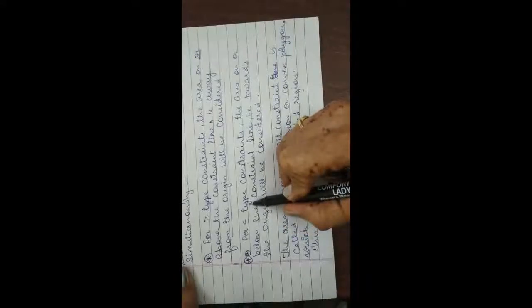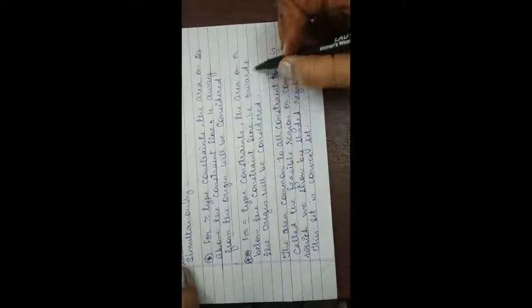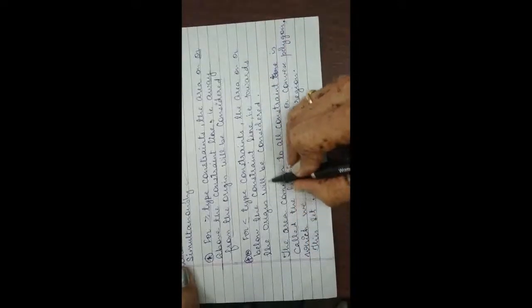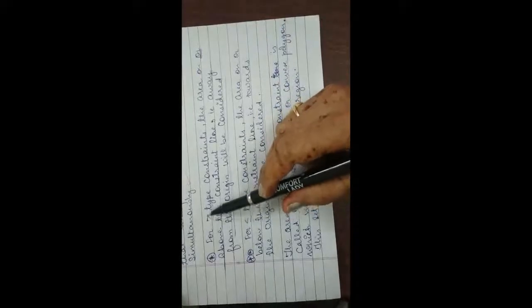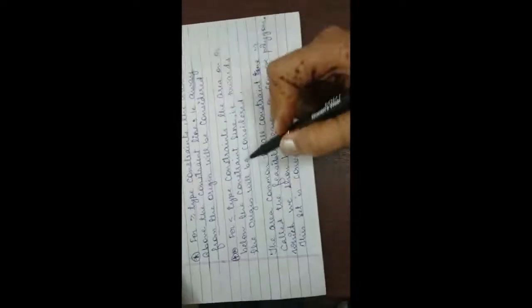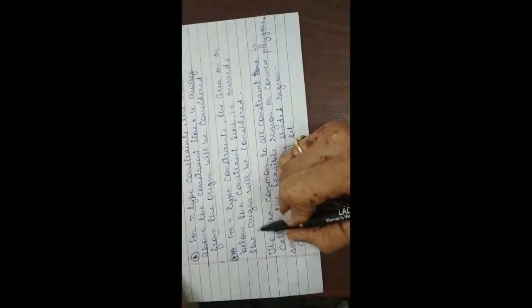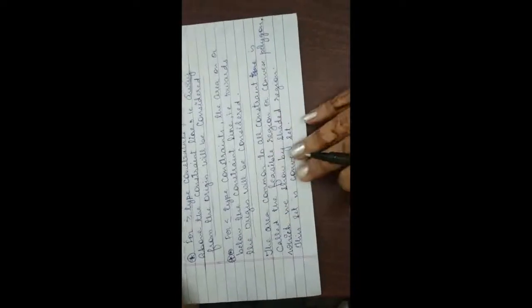For less equal type constraints, the area on or below the constraint line, that is towards the origin, will be considered. If it is of the less equal type, you have to shade the region towards the origin.